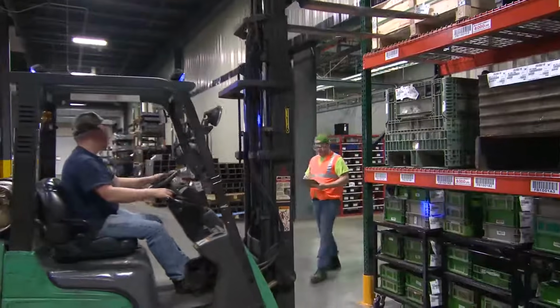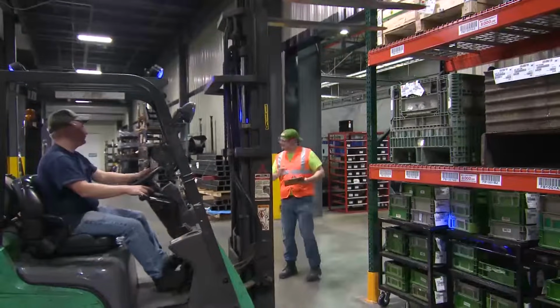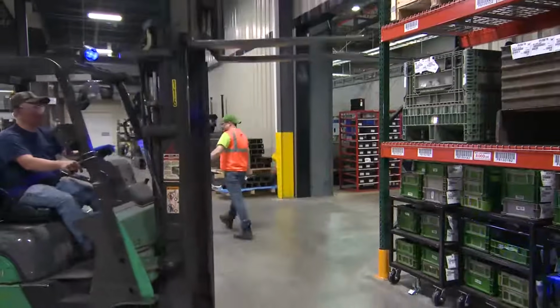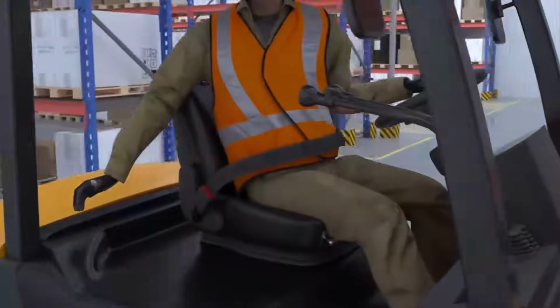Imagine what would happen if you couldn't stop the forklift or it lurched forward. The worker could be pinned or crushed. Instead, approach parallel to the person. And remember, never let anyone walk under your raised forks.